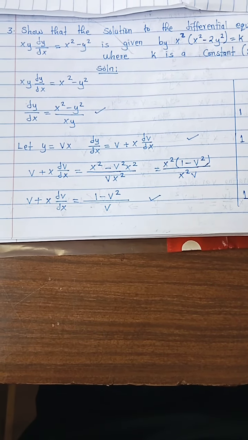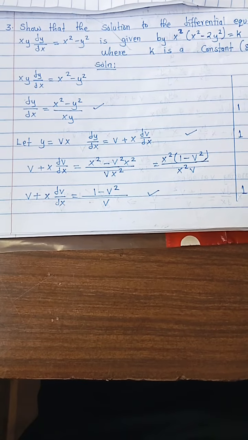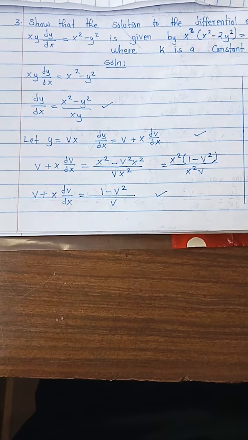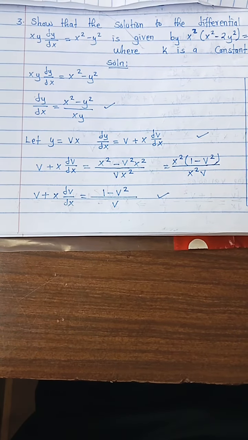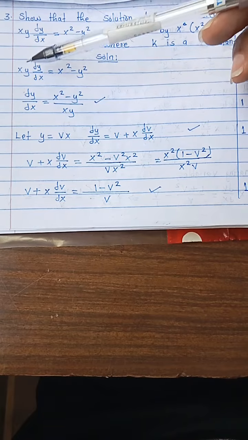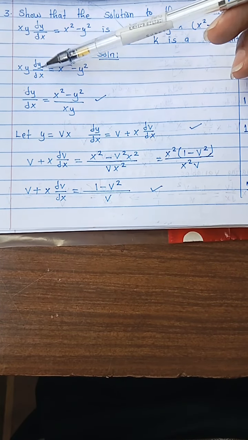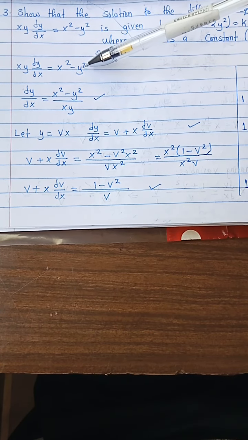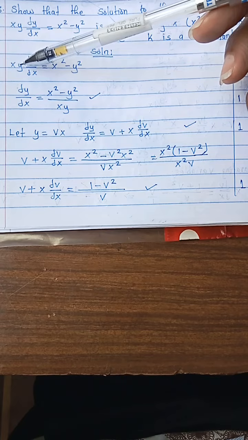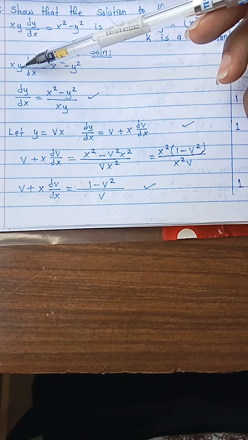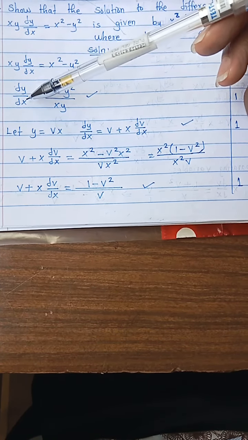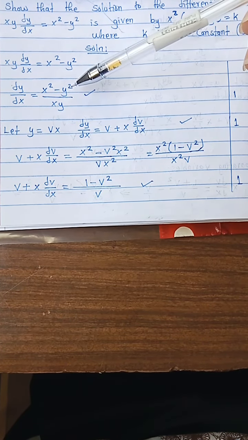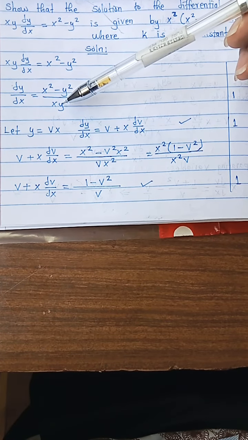Welcome back. It is my hope that you have solved the question, and let's look at the solution together. Now our question is x dy/dx = x² − y². So if we divide both sides by x and y, that gives dy/dx = (x² − y²)/x².